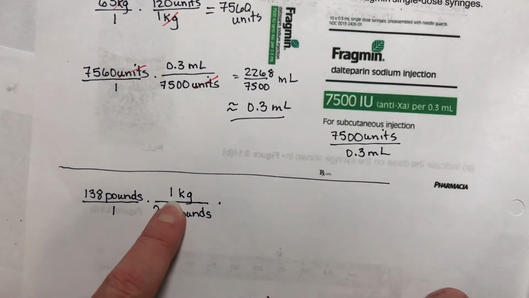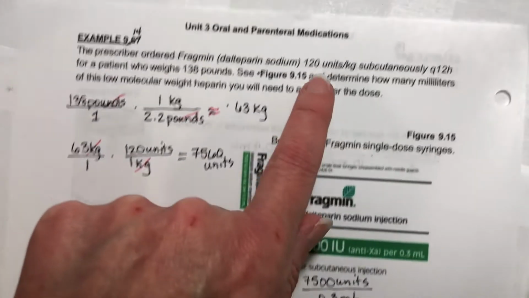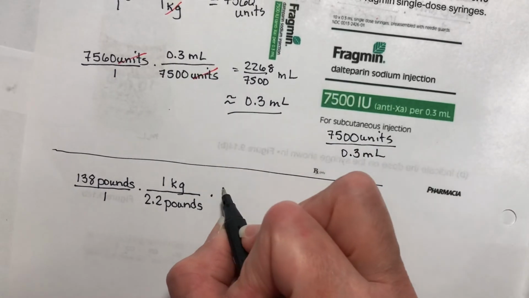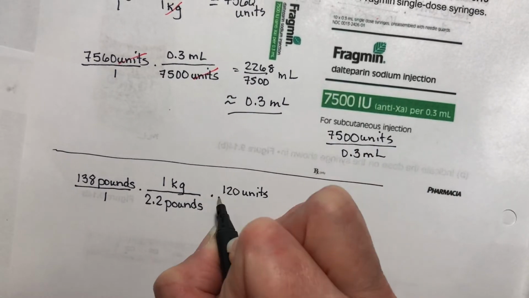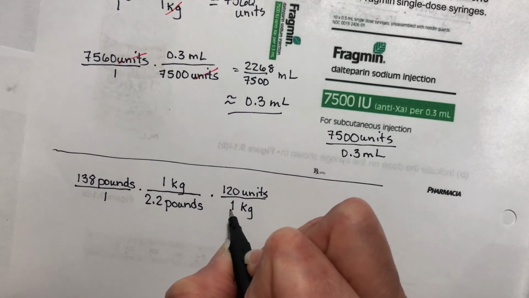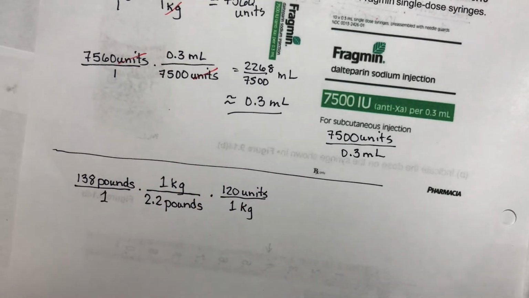Now, I don't want kilograms. I'm going to use this relationship. The order was 120 units per kilogram. So I'm trying to get rid of kilograms, so I'm going to multiply by 120 units for each 1 kilogram. Okay. Make sure you recognize all of those are ones.